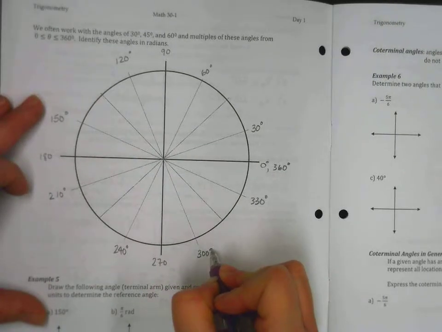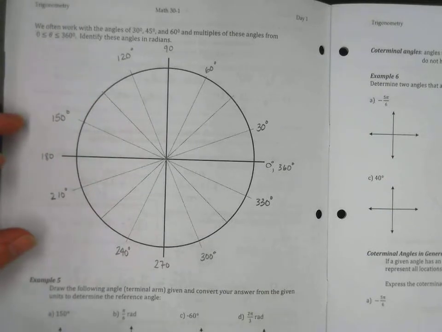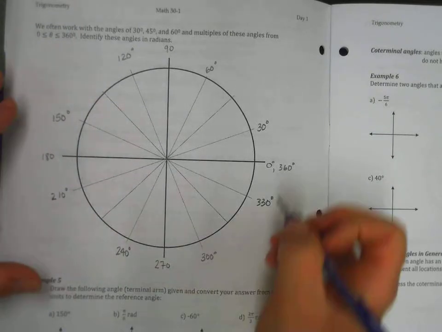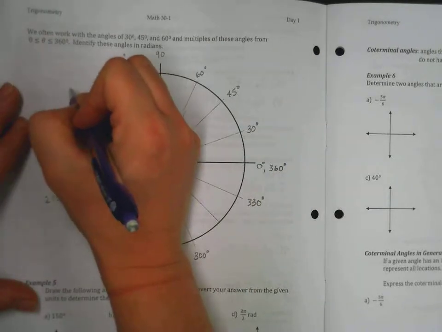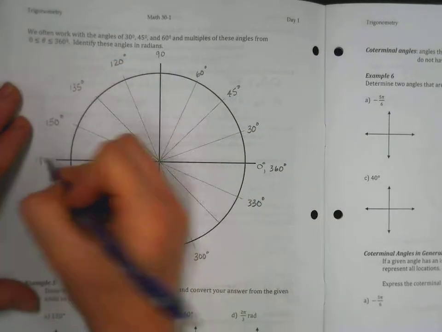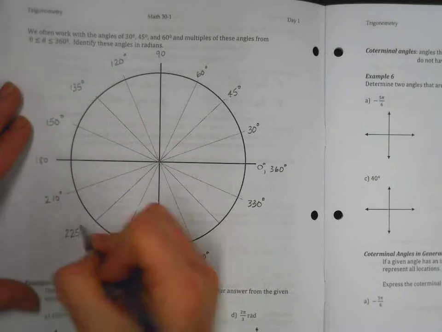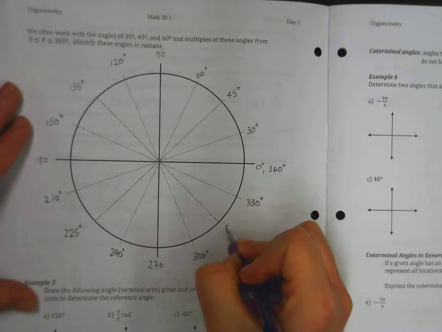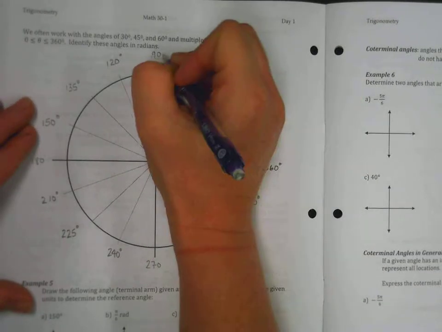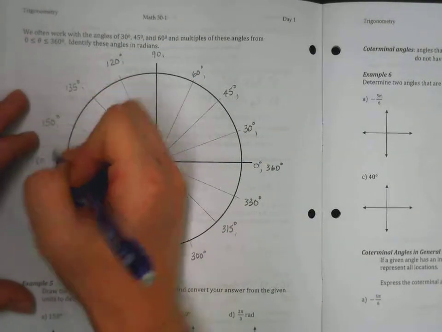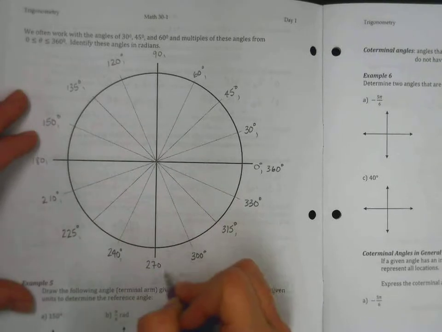Okay, so those are all of our angles of multiples of 30 and 60. Now we're going to do multiples of 45. So this would be 45, 90, 135, 180, 225, 270, and 315 degrees.